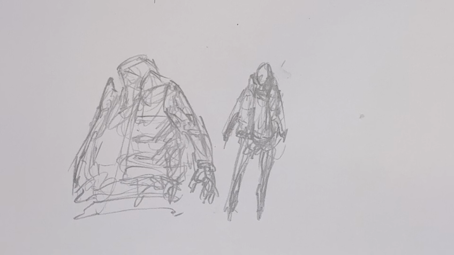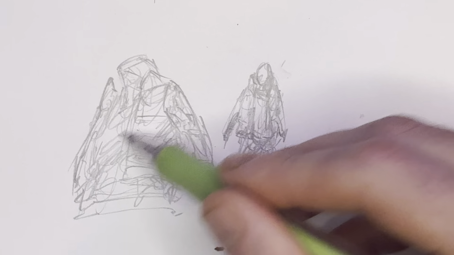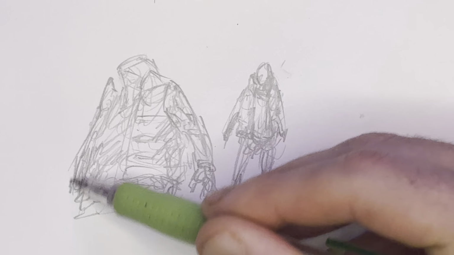Okay, let's keep moving and try to fashion design. This is like talking fashion design so far, but we'll do sketching of fashion design as well.